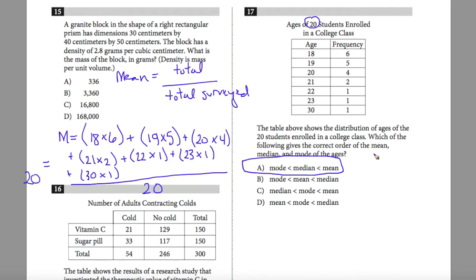Now, if I were to order them correctly, I would have my mode, which was 18, is going to be less than my median, which was what we determined to be the middle number, which was approximately 19 for the age group. And then this is going to be less than my mean, and my mean is going to be 20 as we calculated according to the entire data set. So A still continues to be the best answer.